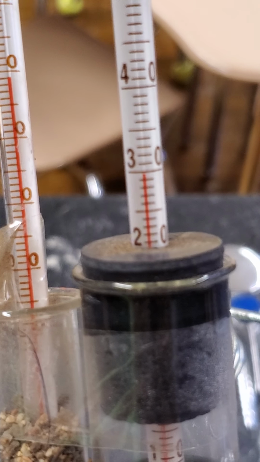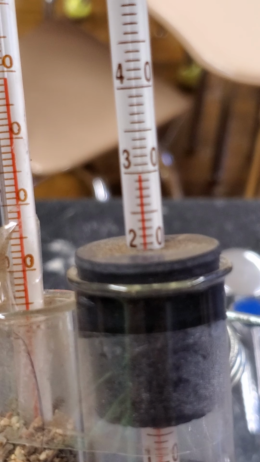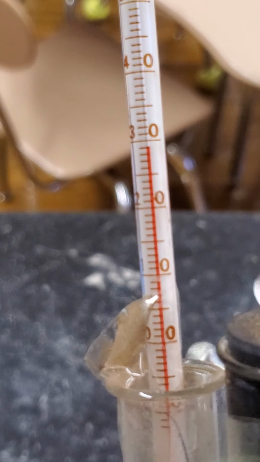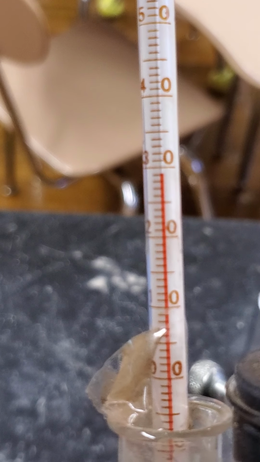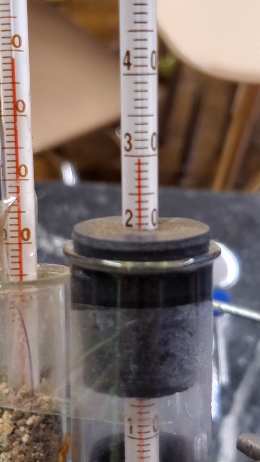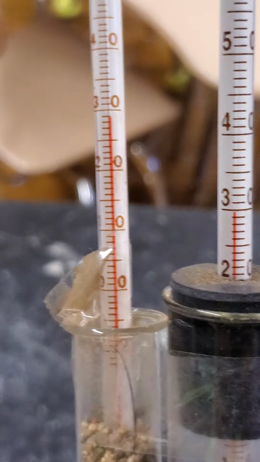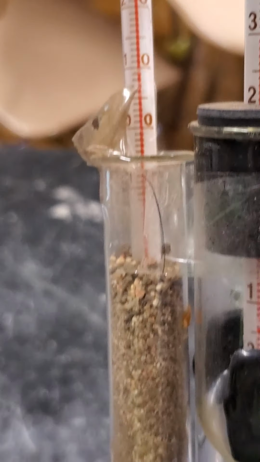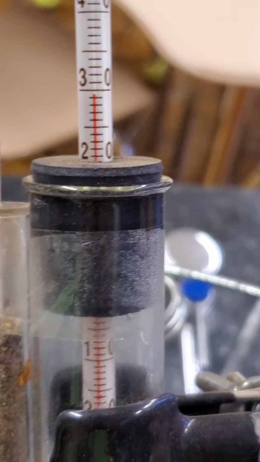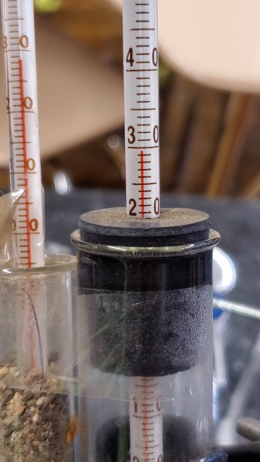You can see the water temperature is dropping very slowly. So a little bit less than 30 degrees Celsius, and this is 29 degrees Celsius. So by minute 14, the water temperature is still almost 30 degrees Celsius. It's actually, let's say 29.5 degrees Celsius. But this is 29 degrees Celsius for the soil. You can see that is 29 degrees Celsius. This one, by minute 14, it was 29.5 degrees Celsius.